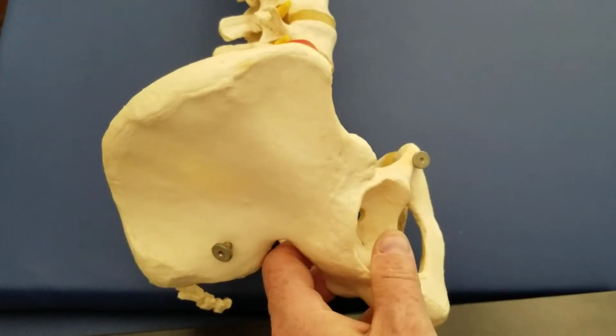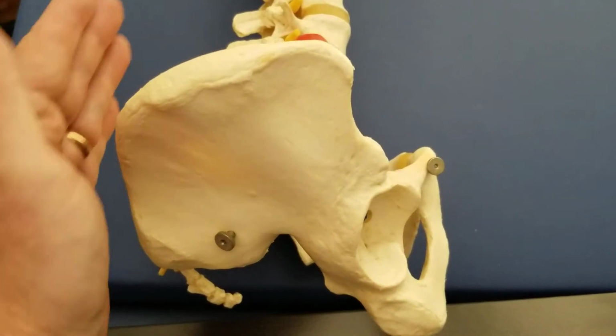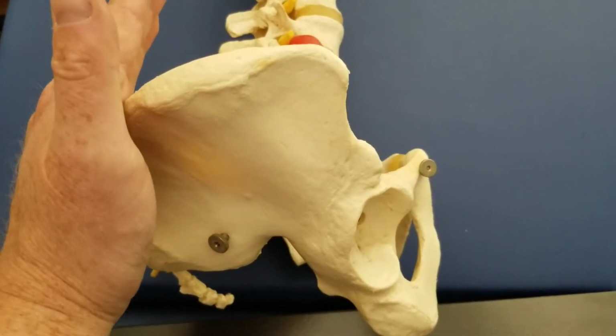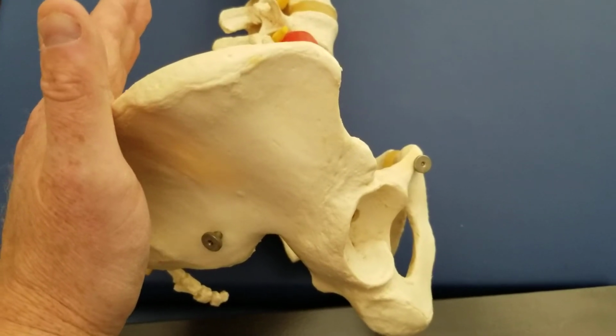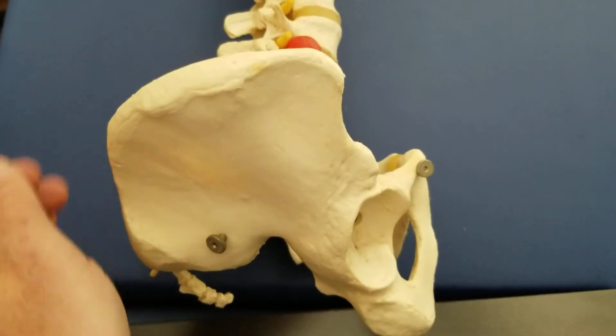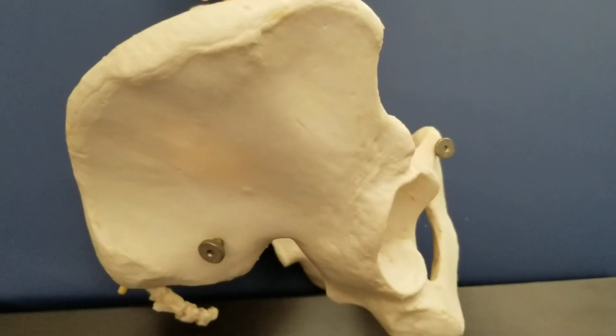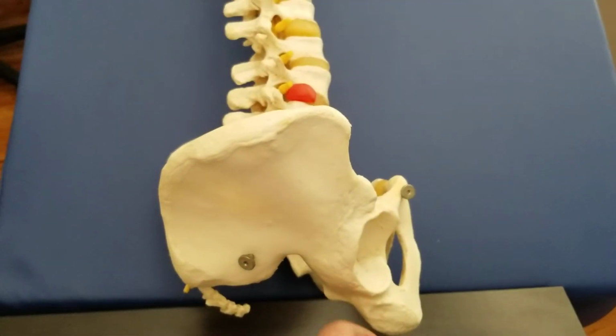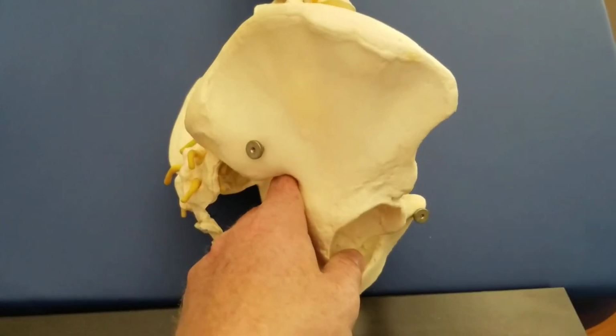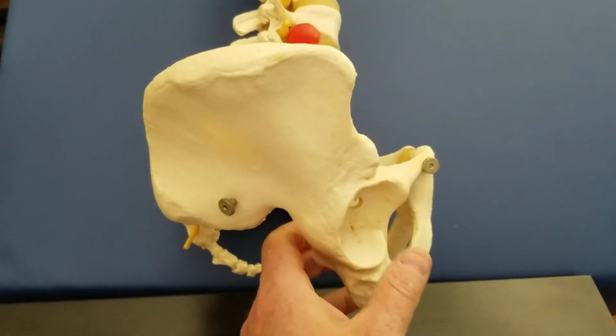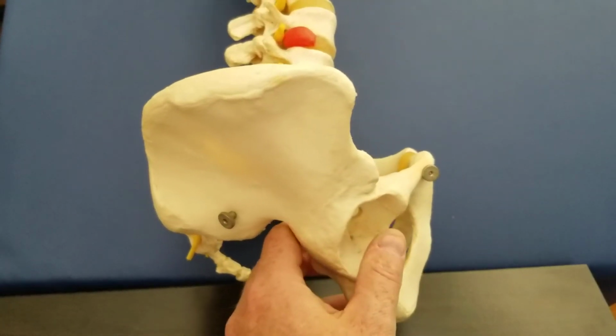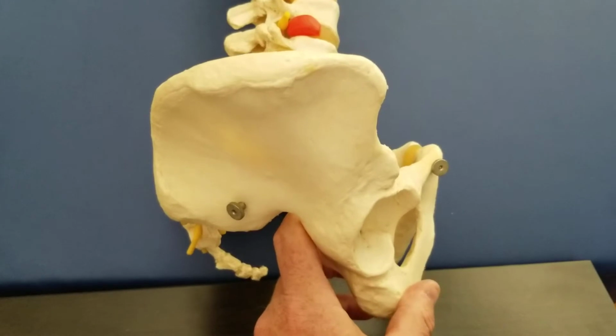A lot of times with a posterior pelvic tilt, it may put more traction on the muscles in the lumbar spine. They may have more of a flat back, less of a lordosis, which is the normal curve in the spine. So anterior pelvic tilt, posterior pelvic tilt. What motion or what thing that we do all day causes that? Walking or running.